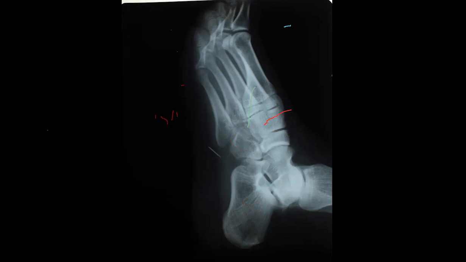Can you see anything abnormal about this image? I think the tibia and talus joint seems a bit close. I mean, the bones are normal. The bones and the joints are normal.